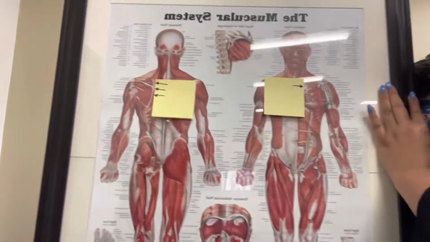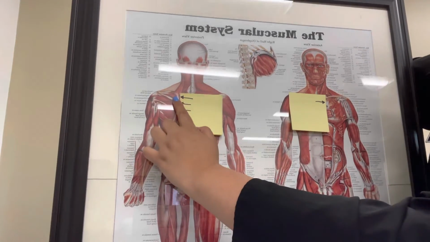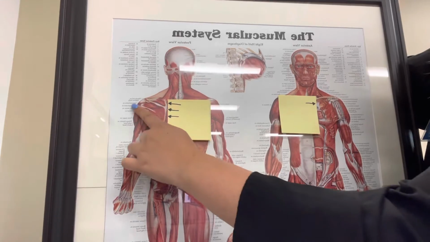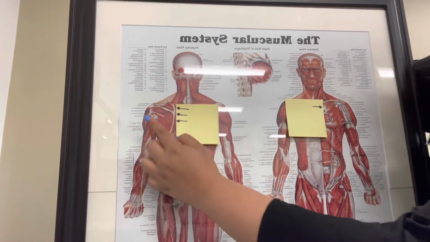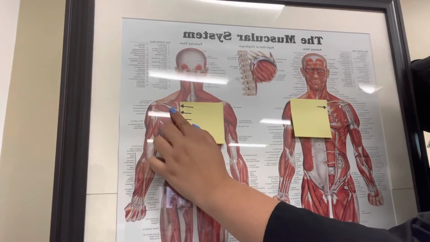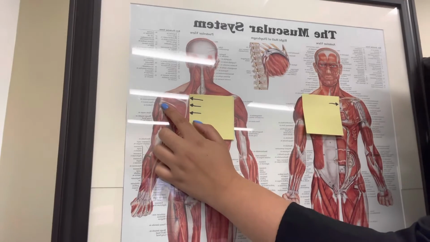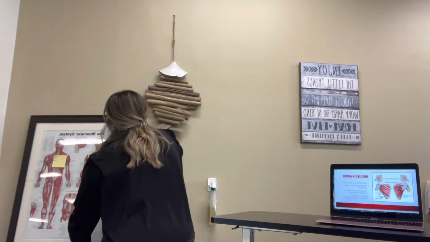Then on this posterior view, we can see supraspinatus, which means supra, on top of the scapula, and then infraspinatus, infra, below the scapula, and we can also see the teres minor. This is a smaller muscle in here.